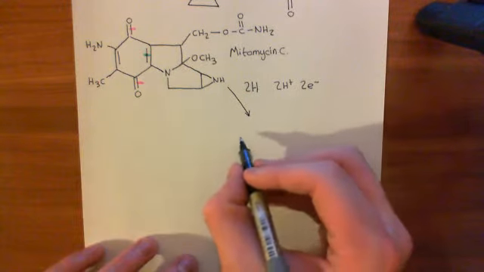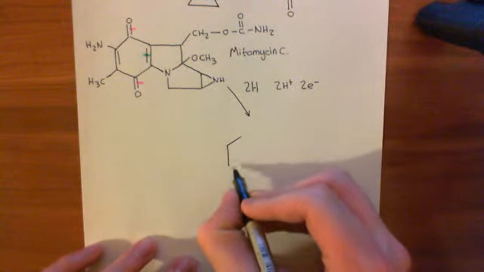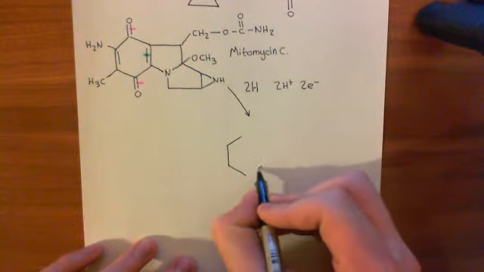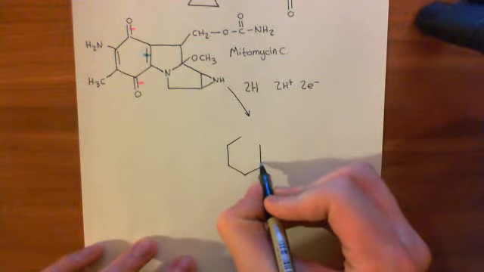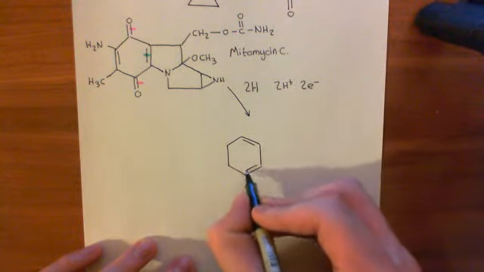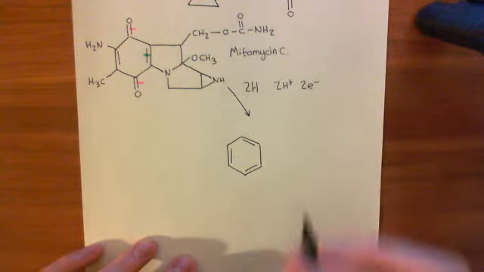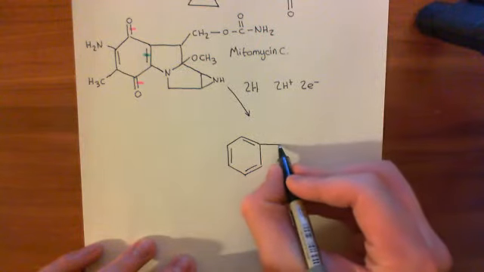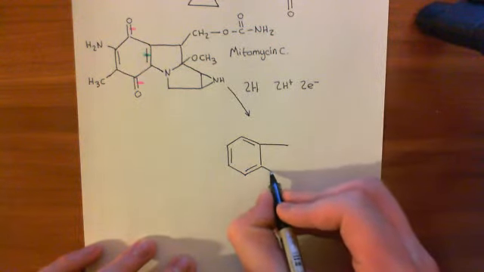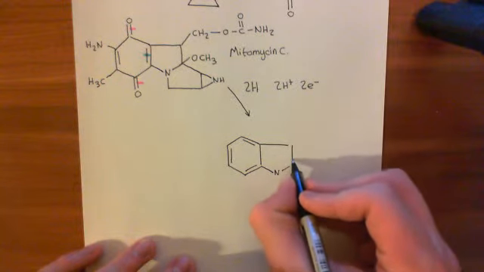So if we now draw the modified Mitomycin C, then we have this 6-membered, now a benzene ring here, okay, where you've got a double bond here, a double bond here, and a double bond here, okay? And then we've got this 5-membered ring coming off here. Okay, so here's this 5-membered ring, and all of this now is unchanged.